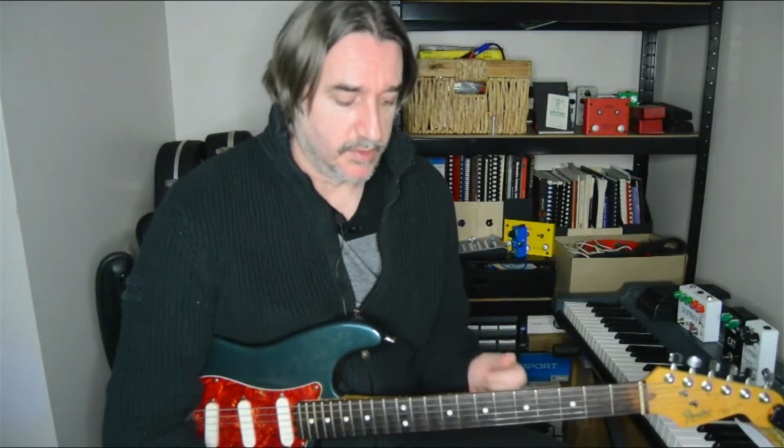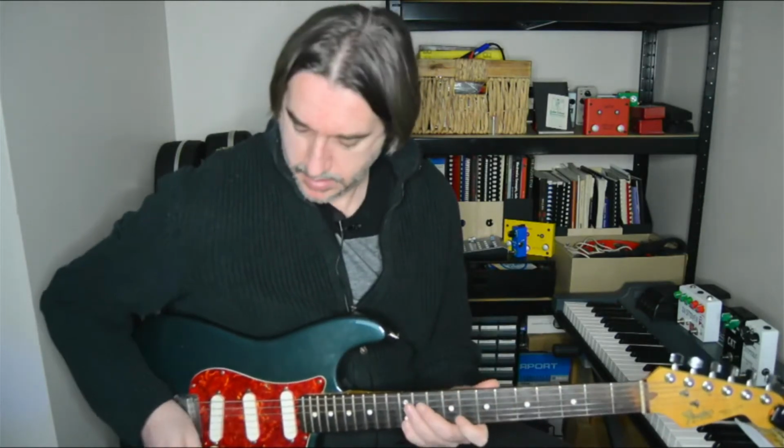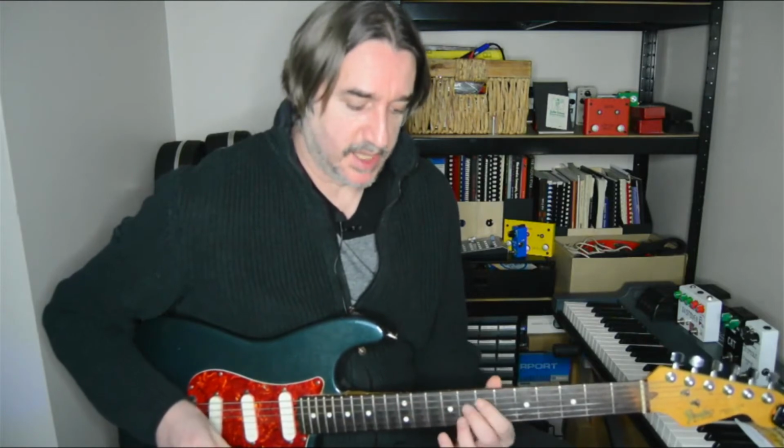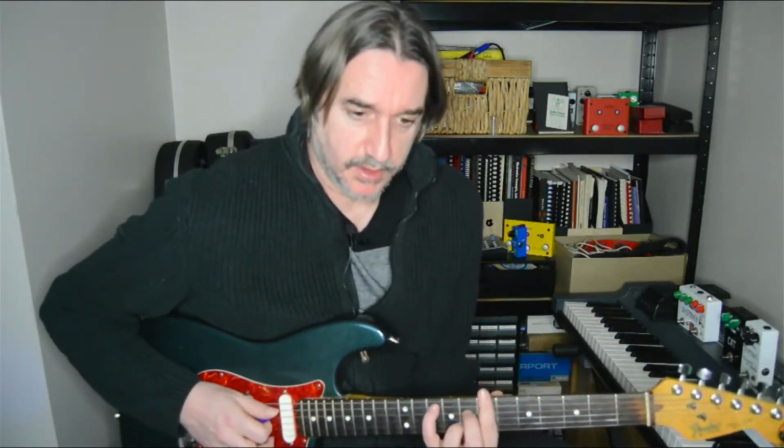All those exercises, they're still valid. We're just applying it this time to a minor chord. In other words, if you study the triads, the same exercises still apply to this particular chord.